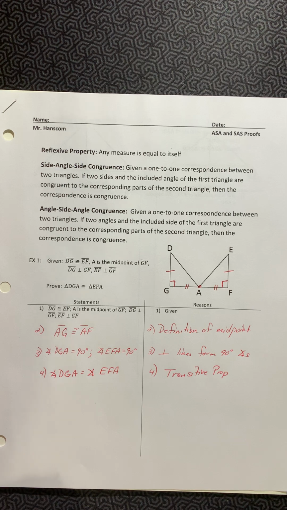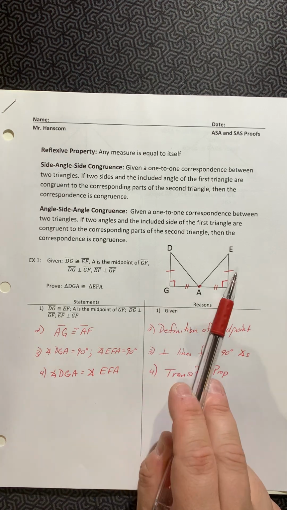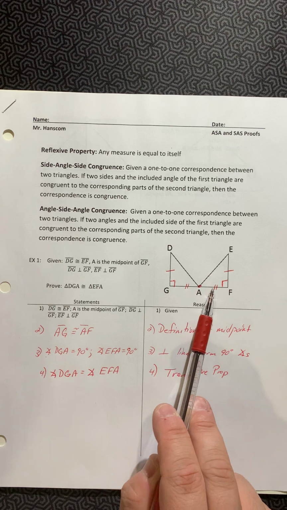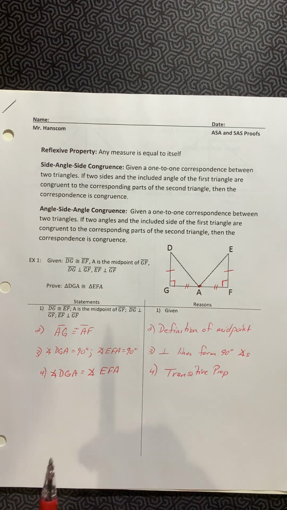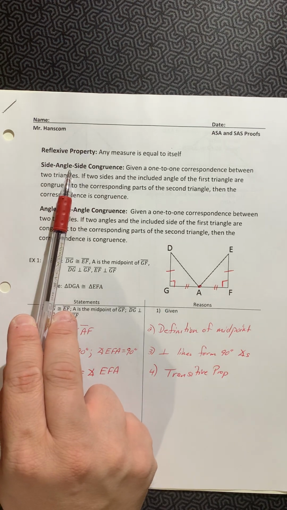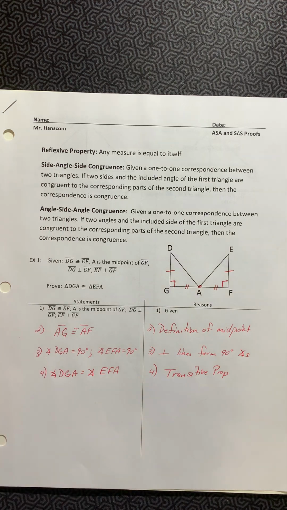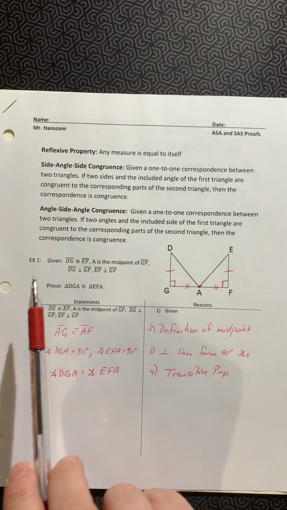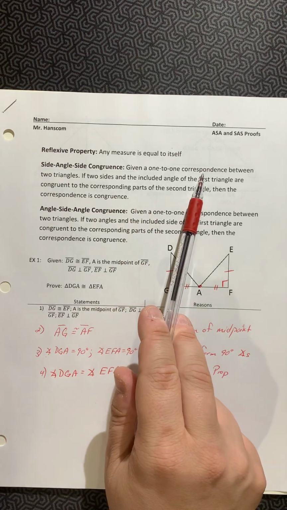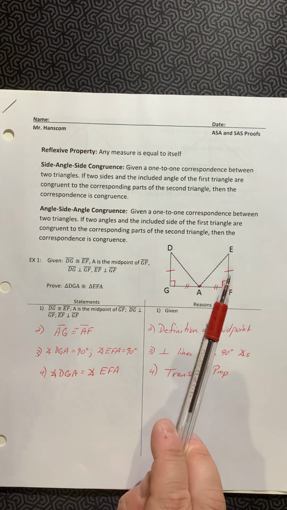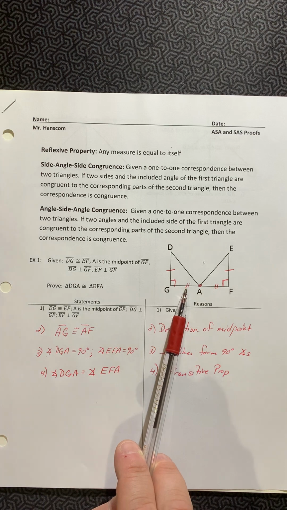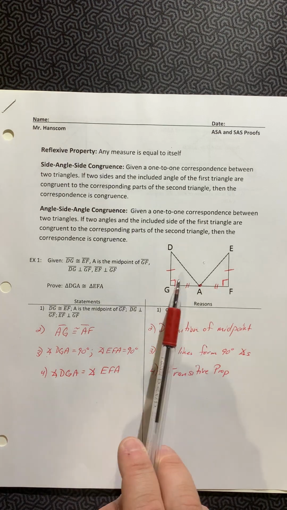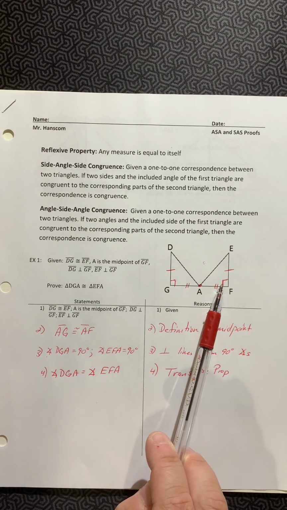And so we now have a set of sides, a second set of sides, and an angle between them. Side, angle, side. We've done three things off of a checklist, and now this definition activates. Given a one-to-one correspondence, in other words, this one corresponds to this one, this double mark corresponds to this double mark, this right angle corresponds to this right angle.